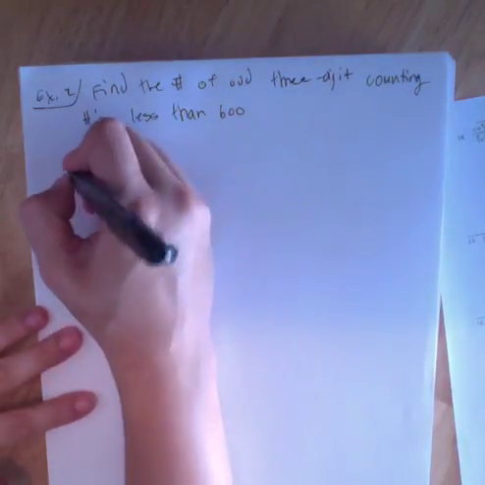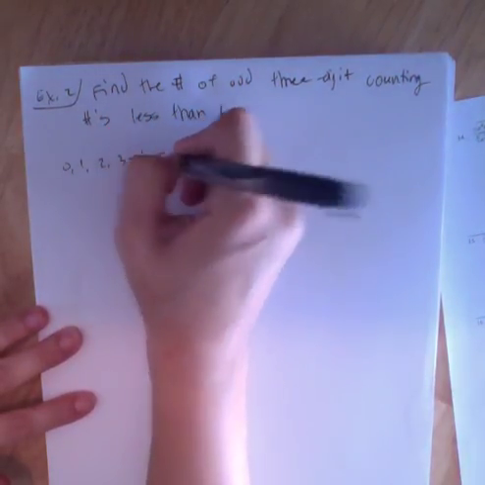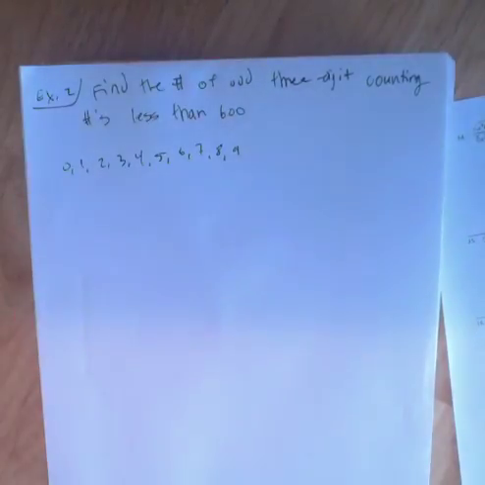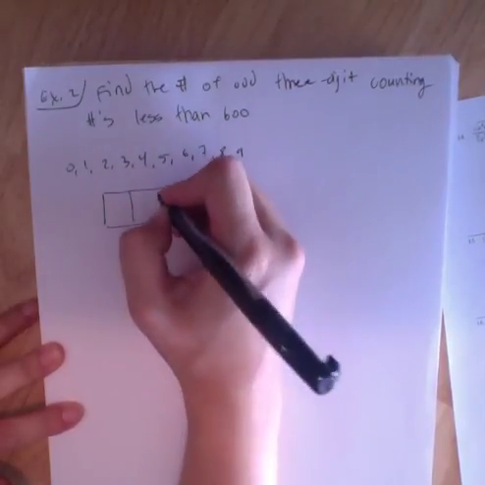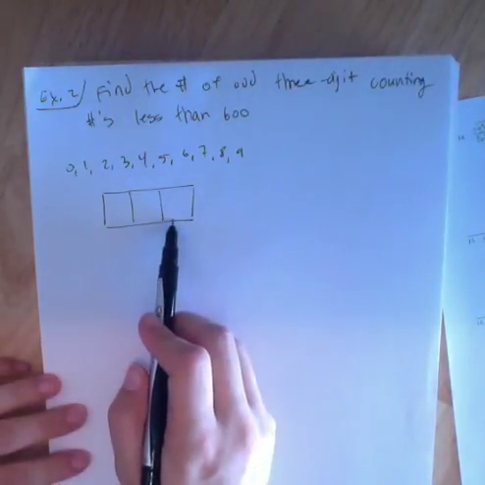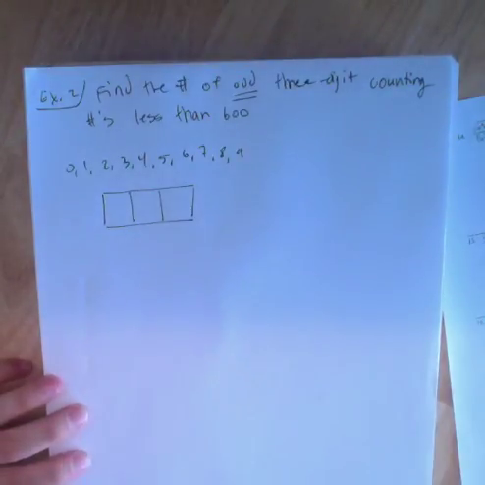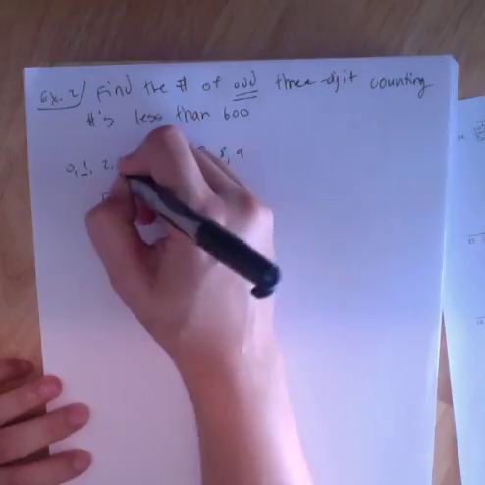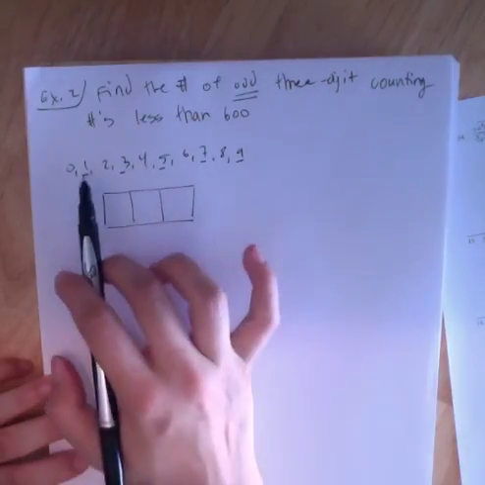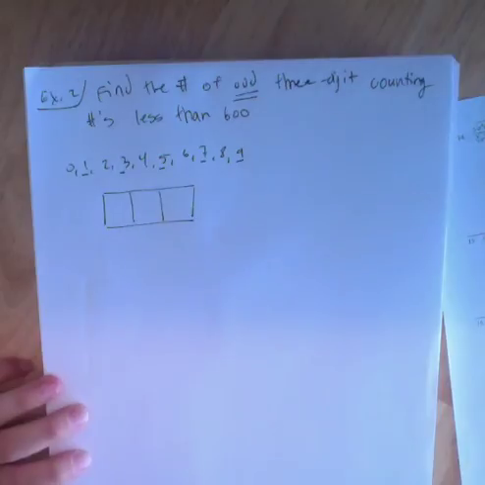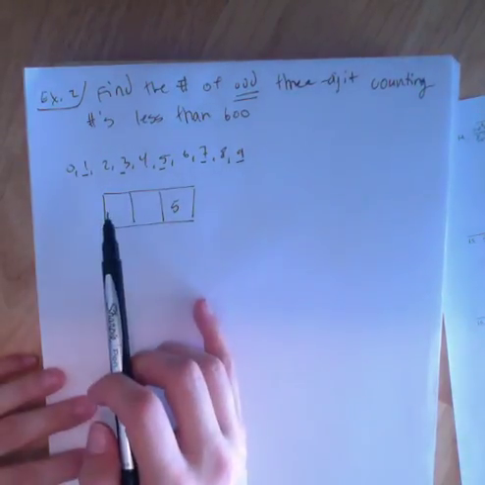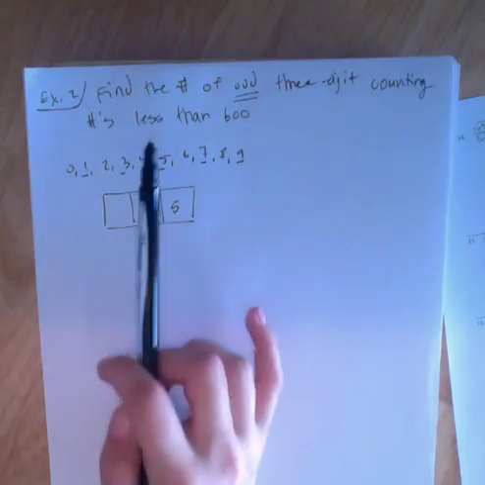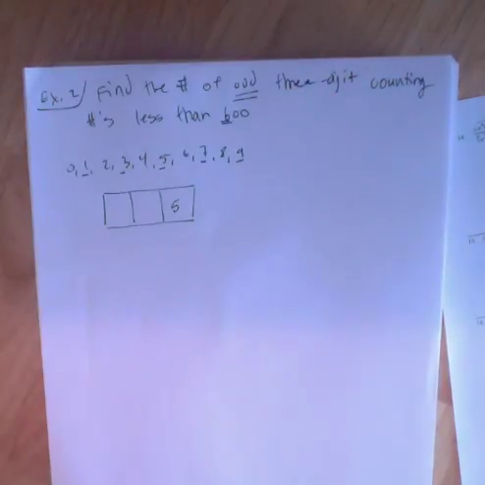Okay, so let's look at all of our digits: 0, 1, 2, 3, 4, 5, 6, 7, 8, 9. Okay, now we're doing a 3-digit counting number. So we're gonna have 3 boxes. Let's look at this last box first because we know that it is going to be odd. So our odd options, we have 1, 3, 5, 7, and 9. So 1, 2, 3, 4, 5 different options that can go here.